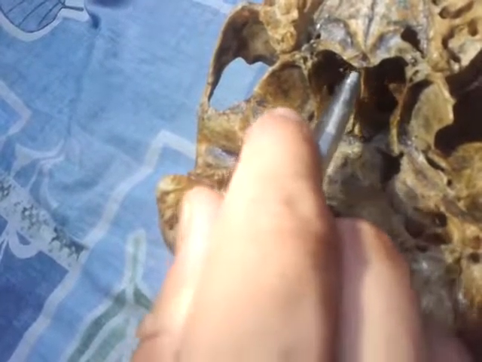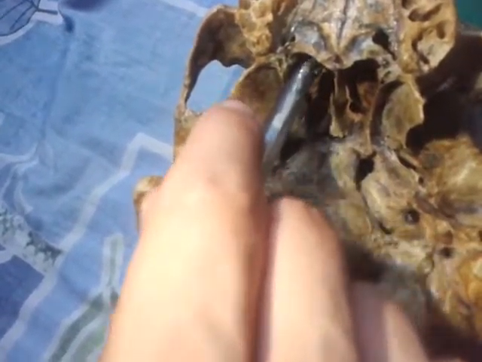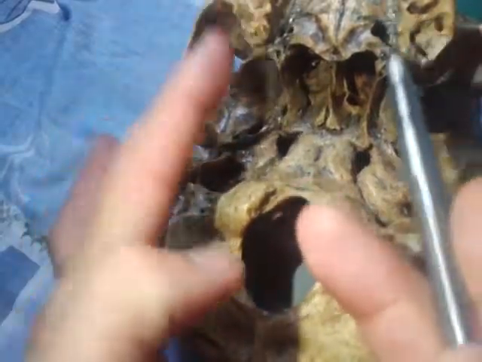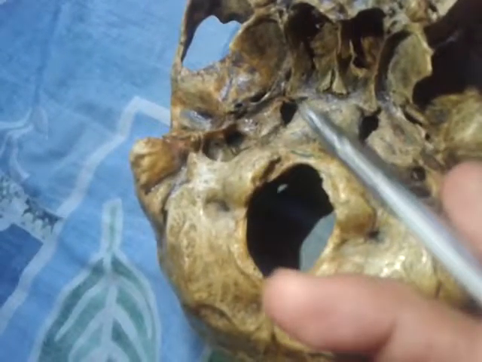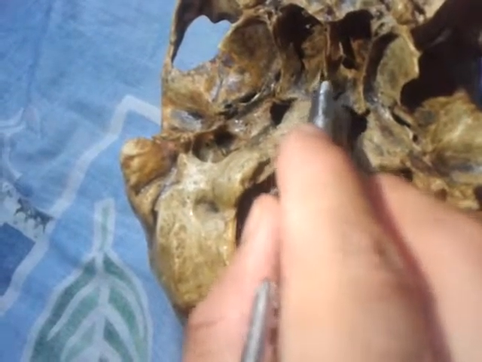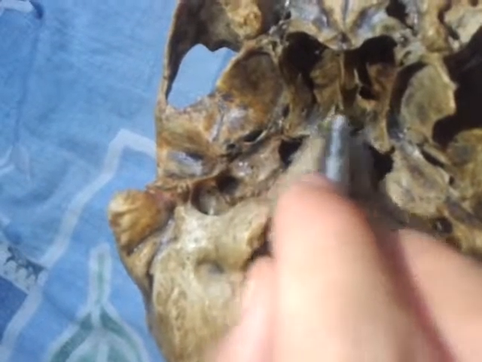See the posterior nasal aperture. It connects the nasal cavity with the pharynx. The pharynx is this structure, the nasopharynx. See that? This was the vomer. Now more anteriorly, this is the vomer.